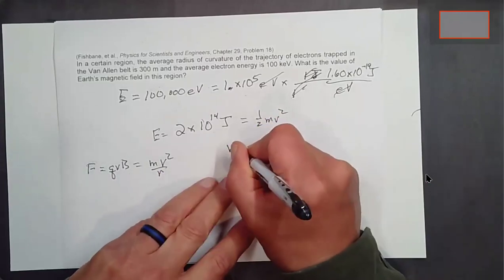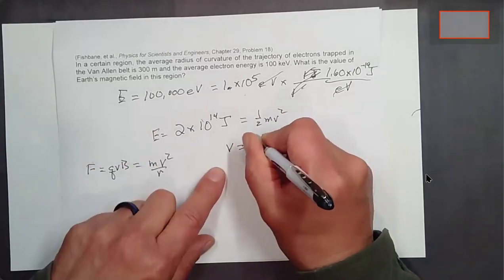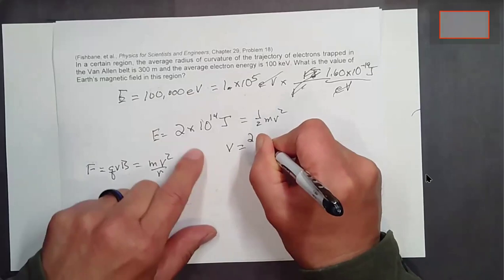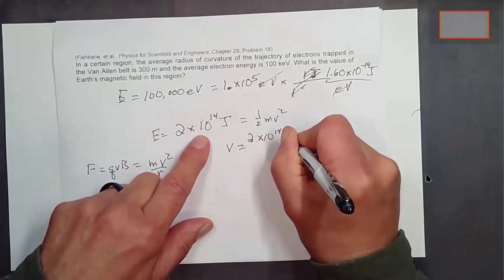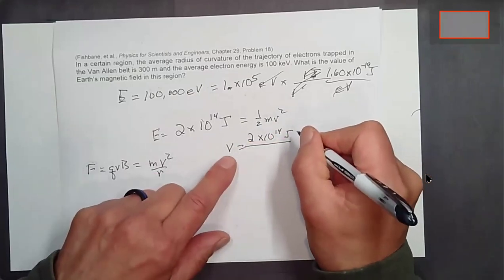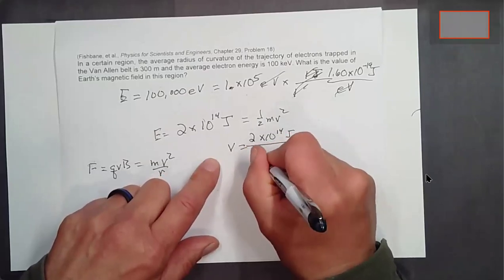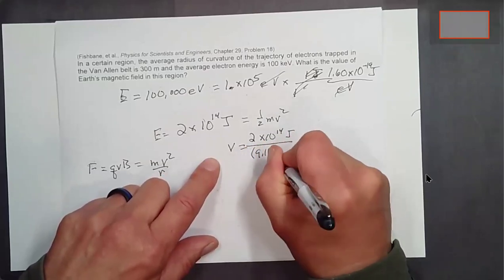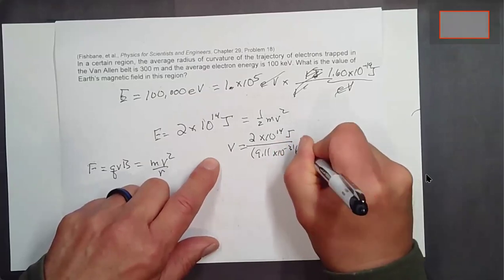V is going to equal, let's see, I'd have 2 times 10 to the 14th joules divided by the mass of the electron, 9.11 times 10 to the minus 31 kilograms.